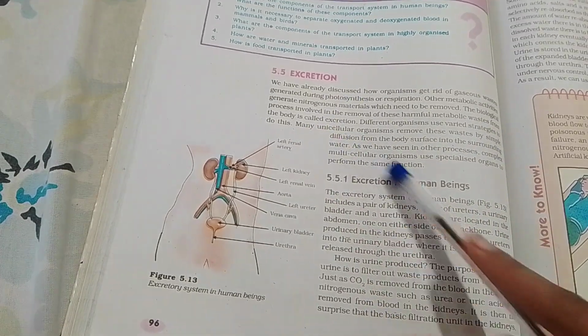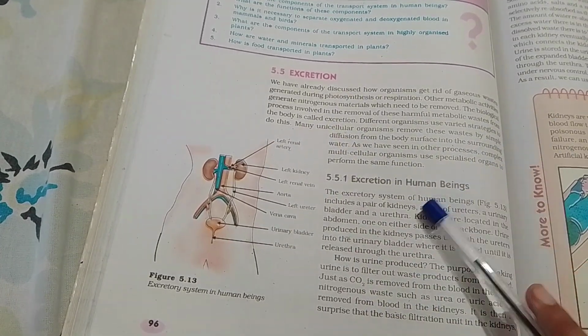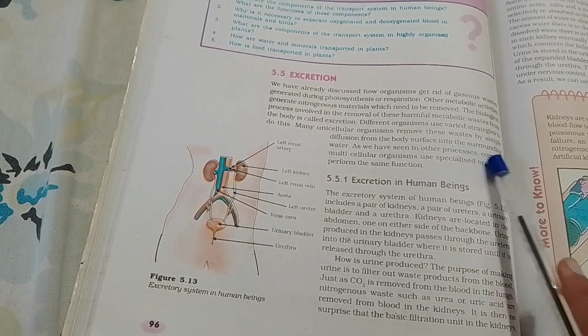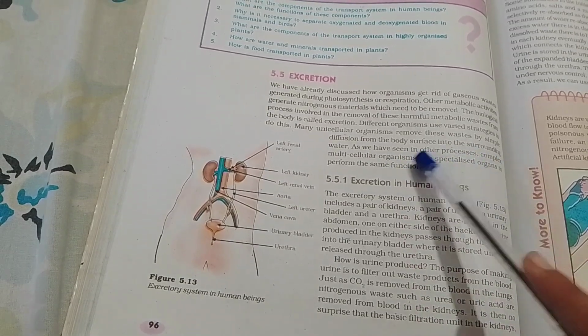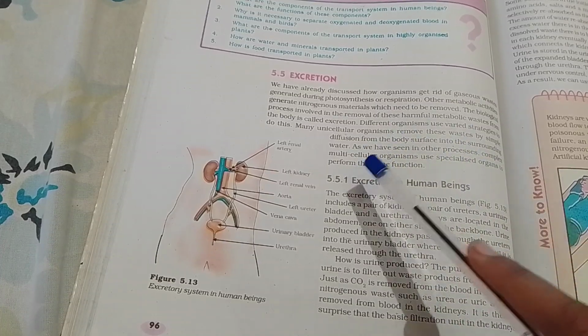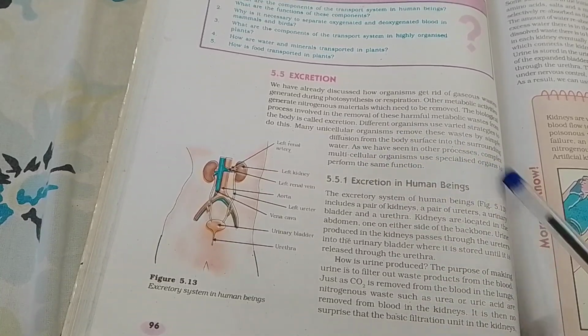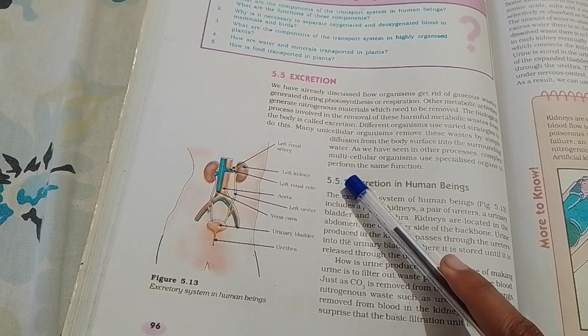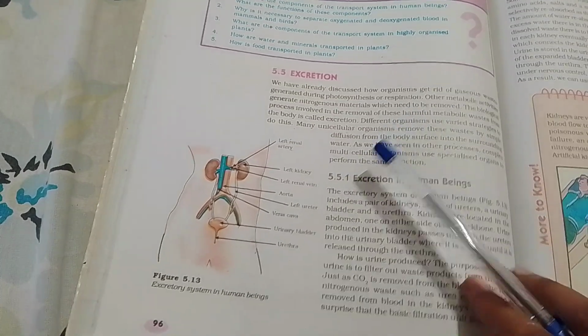Many unicellular organisms remove these wastes by simple diffusion from the body surface into the surrounding water. As we have seen in other processes, complex multicellular organisms use specialized cells to perform the same function.